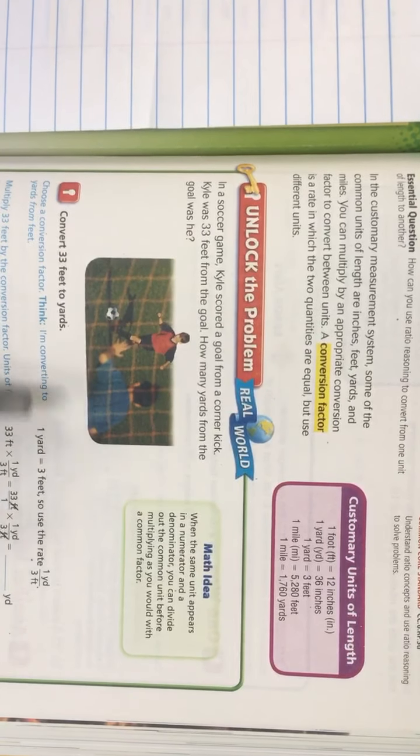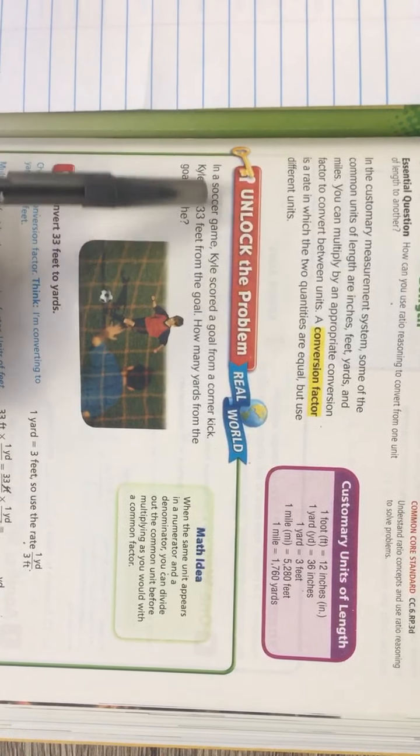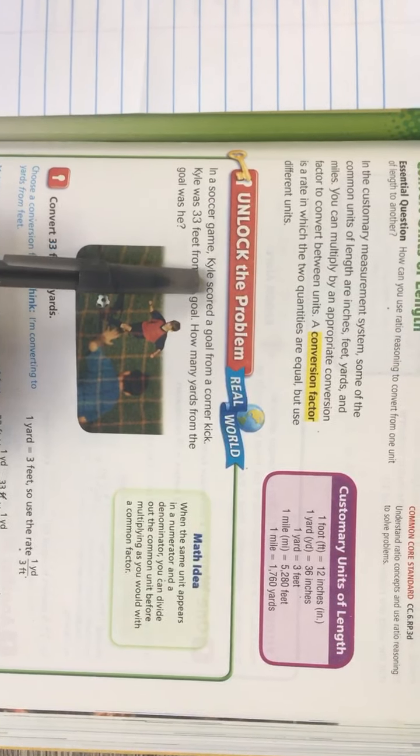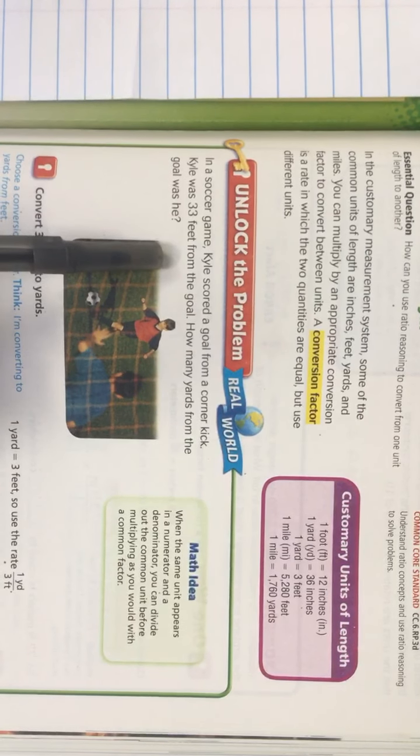In the unlock the problem for our customary units of length, they're telling us, in a soccer game, Kyle scored a goal from a corner kick. Kyle was 33 feet from the goal. How many yards from the goal was he? So they're asking us to turn 33 feet into yards.